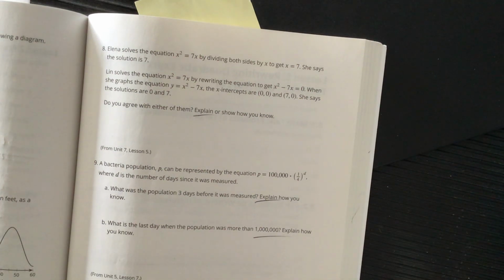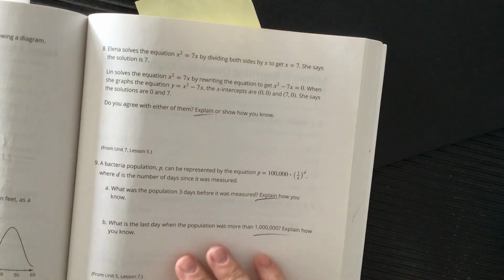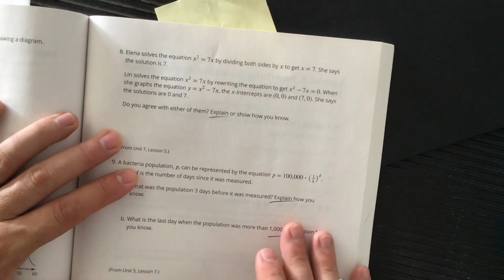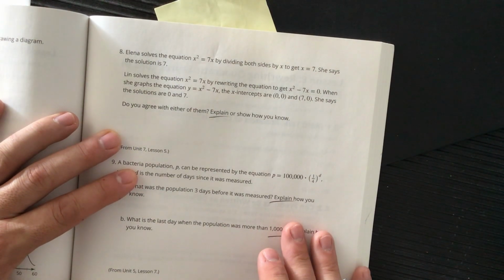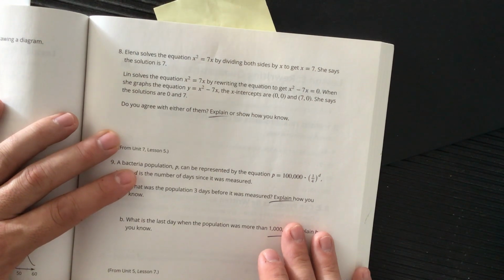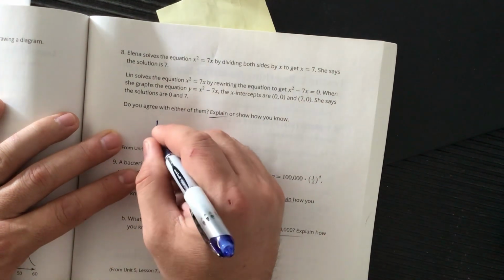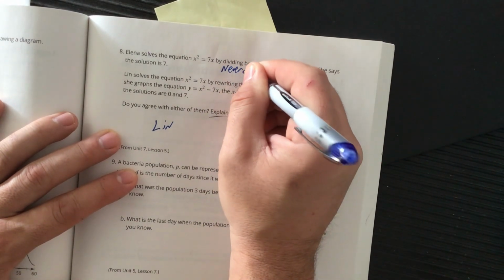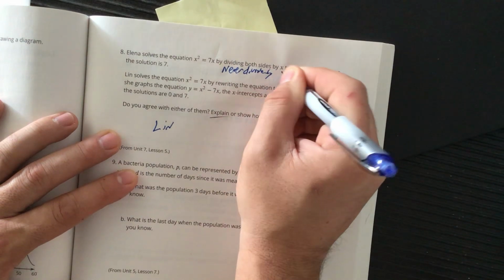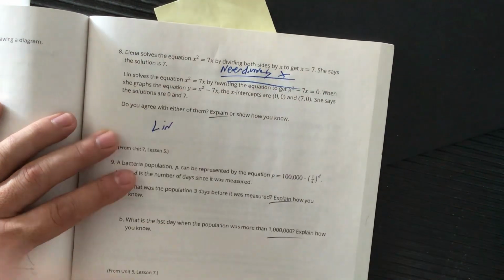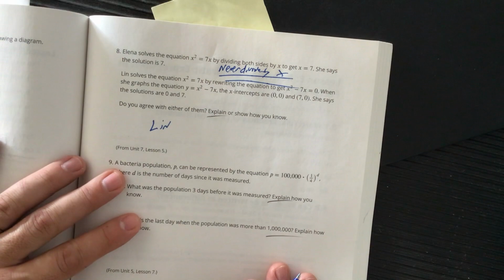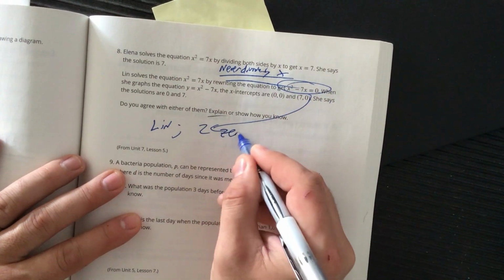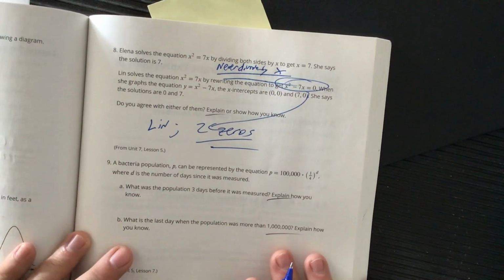Question 8. Do you agree with Lynn or Elena? Who's right? Lynn, because there are 2 answers. Yeah, remember I said never divide by x. That's what Elena does. You lose a solution. There are 2 solutions to this. 2 zeros. Lynn is correct.